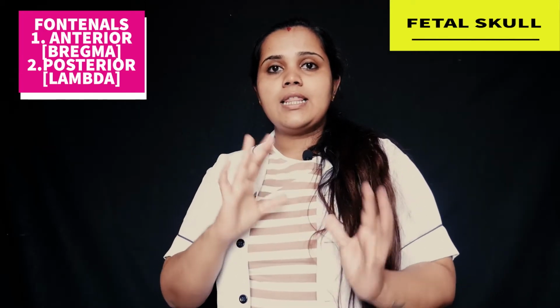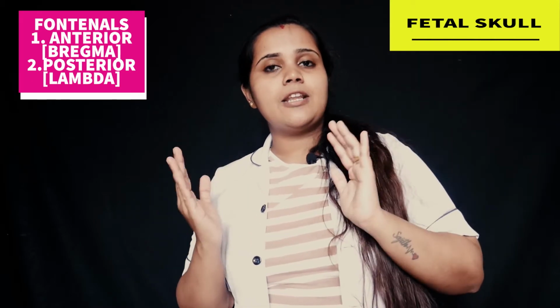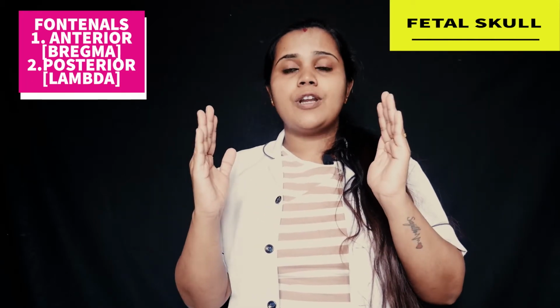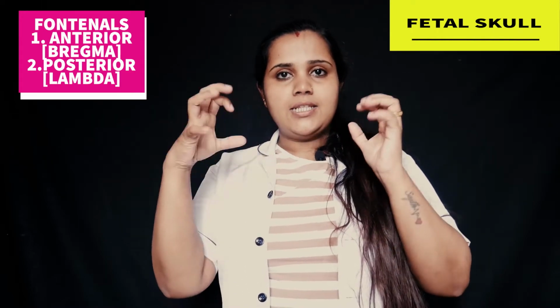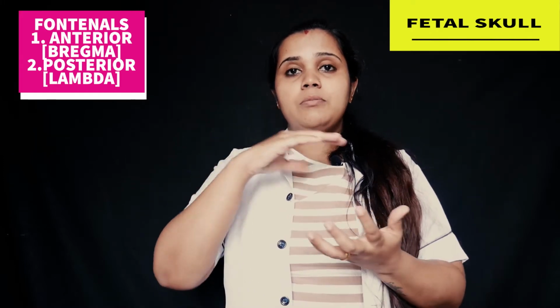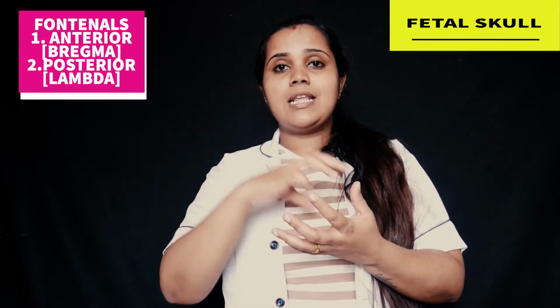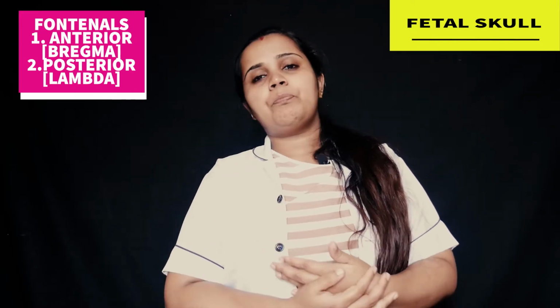For the fetal skull there are two fontanelles present. They are the anterior fontanelle and the posterior fontanelle. These two fontanelles are covered by thick skin so that the brain is protected securely. Okay, so there is no problem if fontanelles are present in the fetal skull. Also the brain is protected by the thick layer of skin.